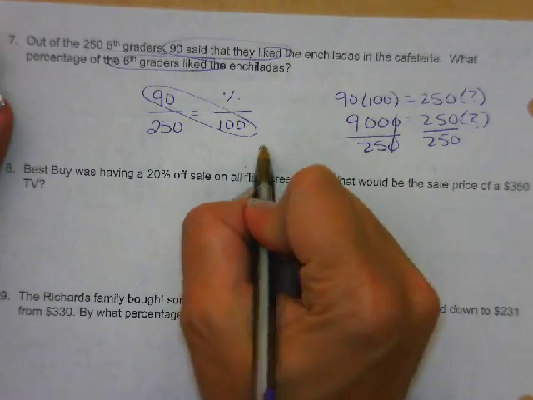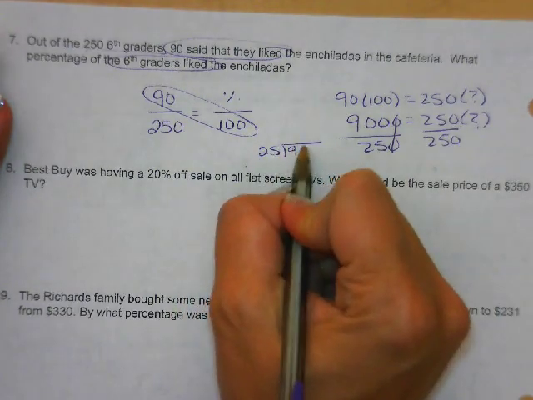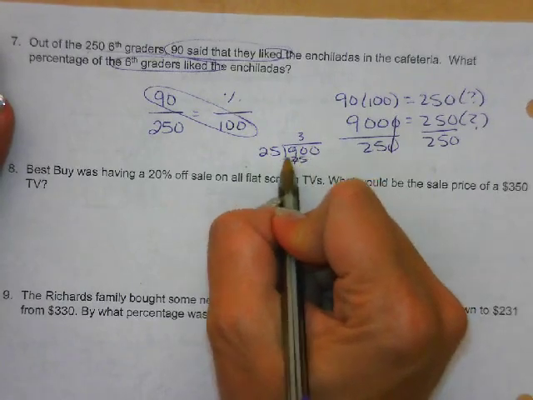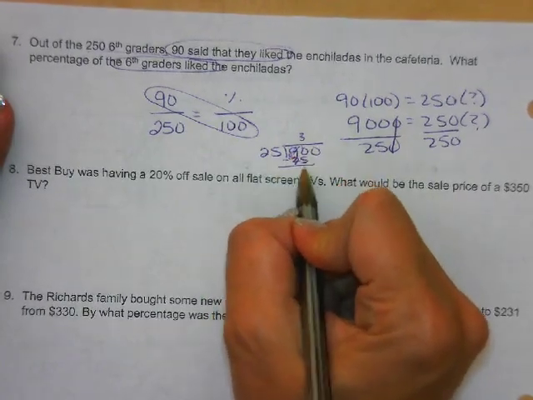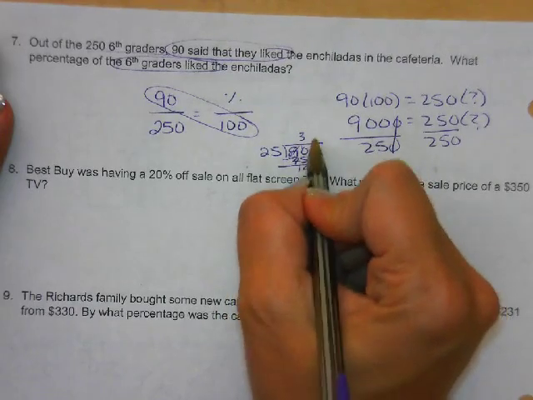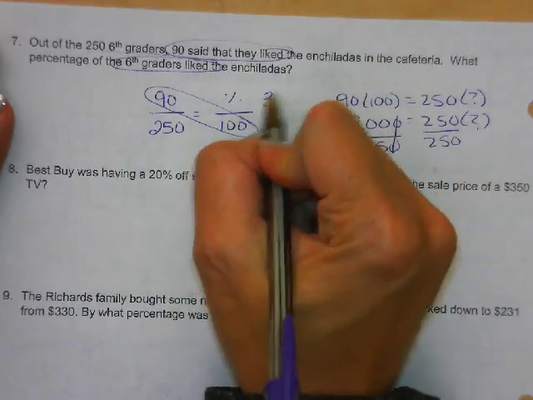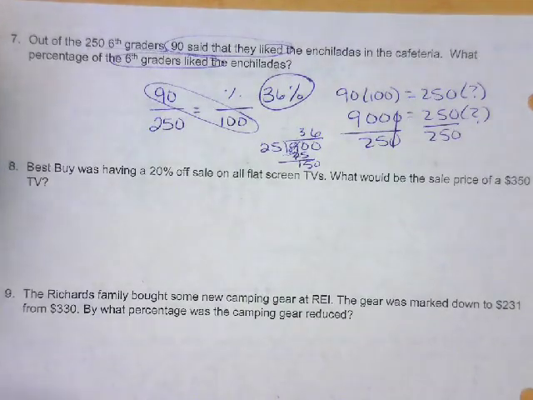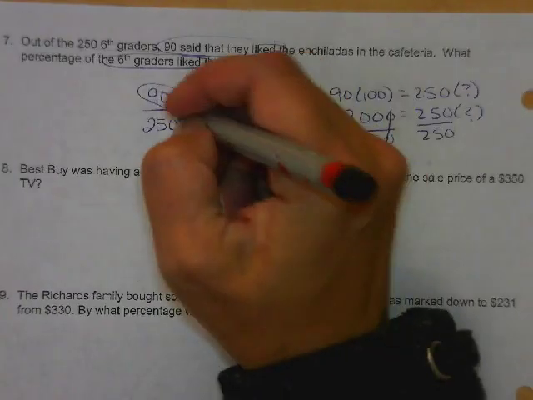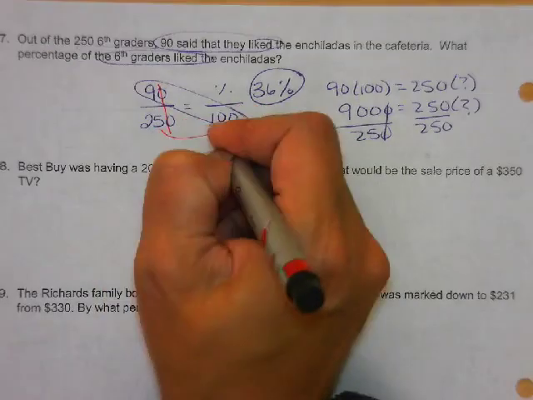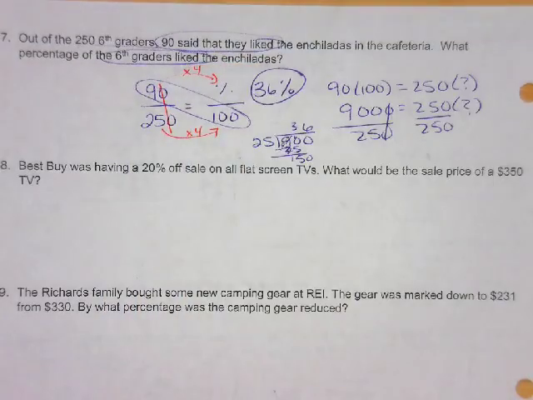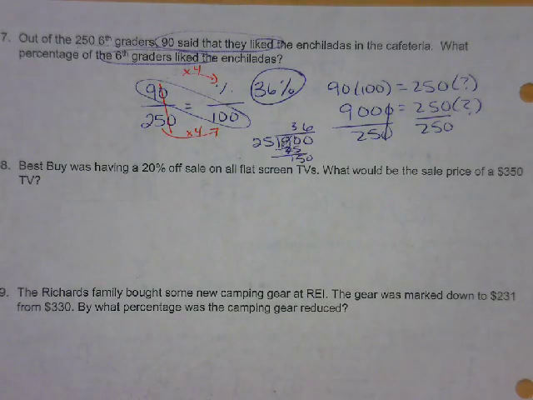So I would say 25 into 900. 25 goes into 90 3 times. Don't forget to borrow. And 25 goes into 150 6 times. So 36%. And what I was saying a moment ago is that you could take off these zeros and then you can say 25 times 4 and 9 times 4. If you wanted to use your scale factor, that would work just fine.